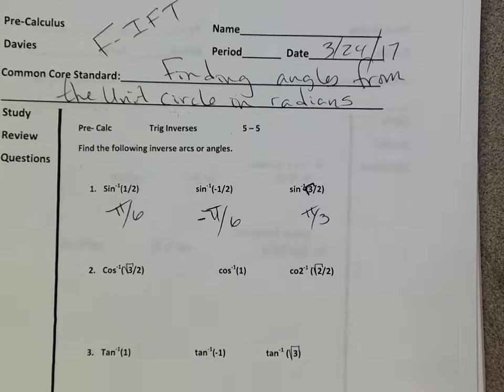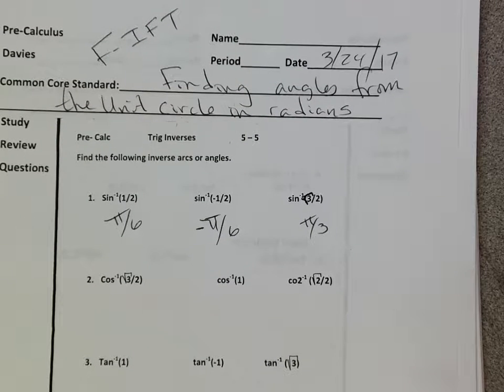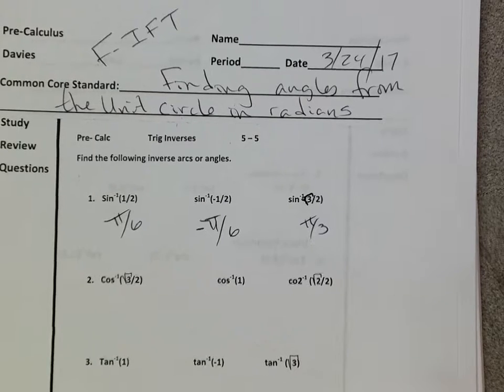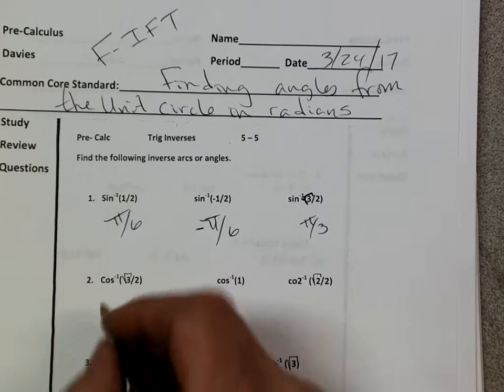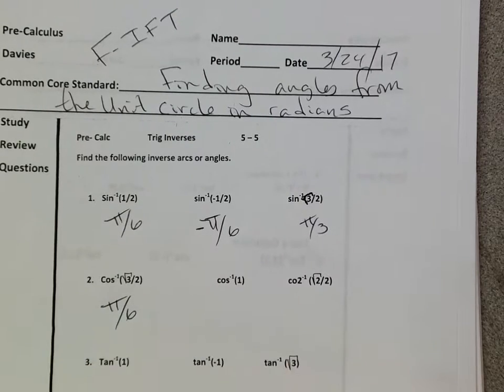Cosine is the x value, square root of 3 over 2 for cosine. Do you see it? Yeah. Lauren, which one is it? You're pointing right at it. 11 pi/6. Yes. Or pi/6. Which one's closer? Pi/6. Yes.